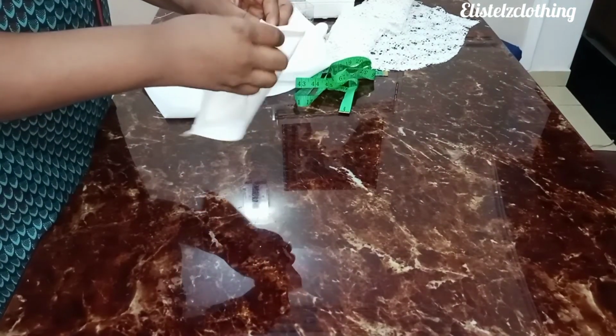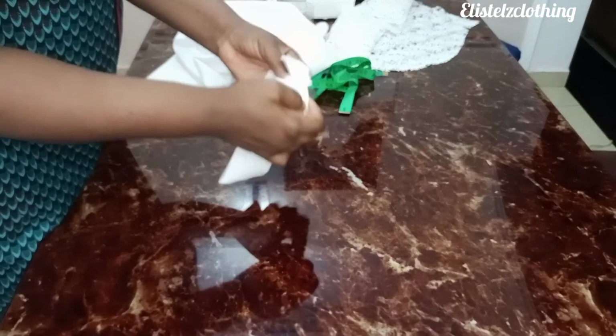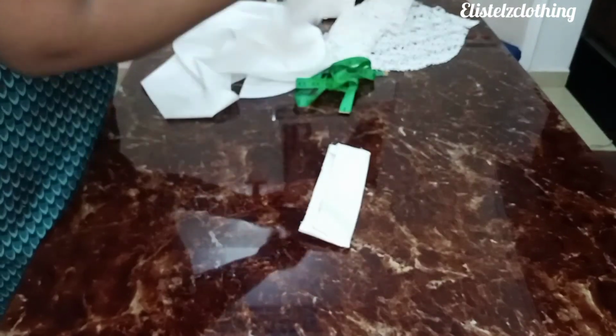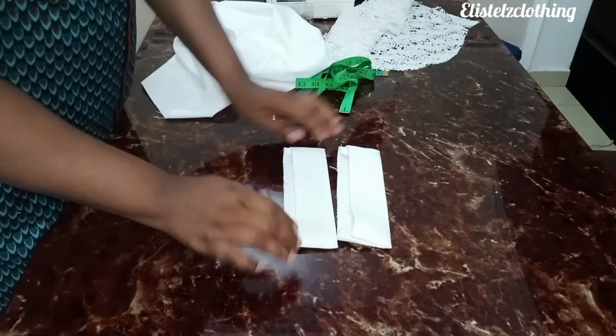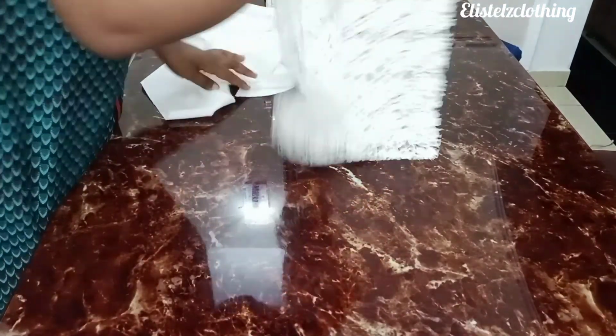I'm going to go ahead and turn this. After I turn, I'll give it a good press. Okay, so I'll turn and give it a good press. This is how it's going to look eventually. Now the sleeve, let's look at the sleeve.